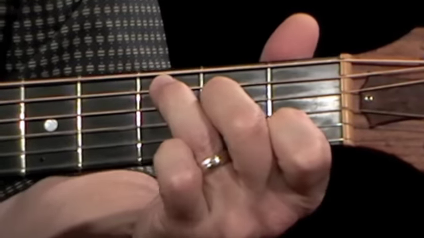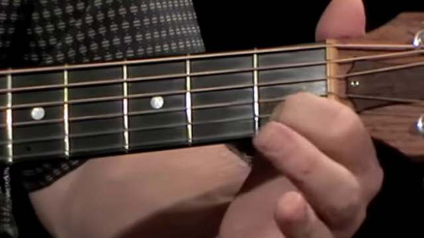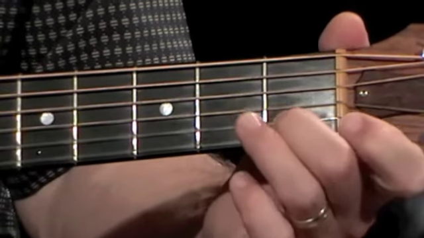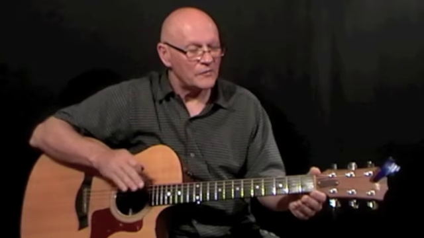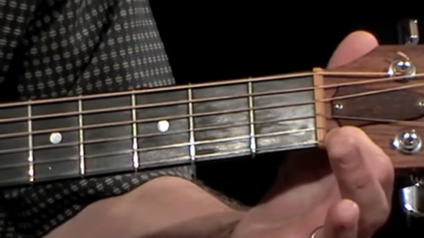But in the C shape, there's a second third interval that is slightly hidden between here and here, the open E. When playing open chords, it's best to think of any sounded open string as being fingered here, behind the nut. So we're playing that string open, we think of it as having a finger there.